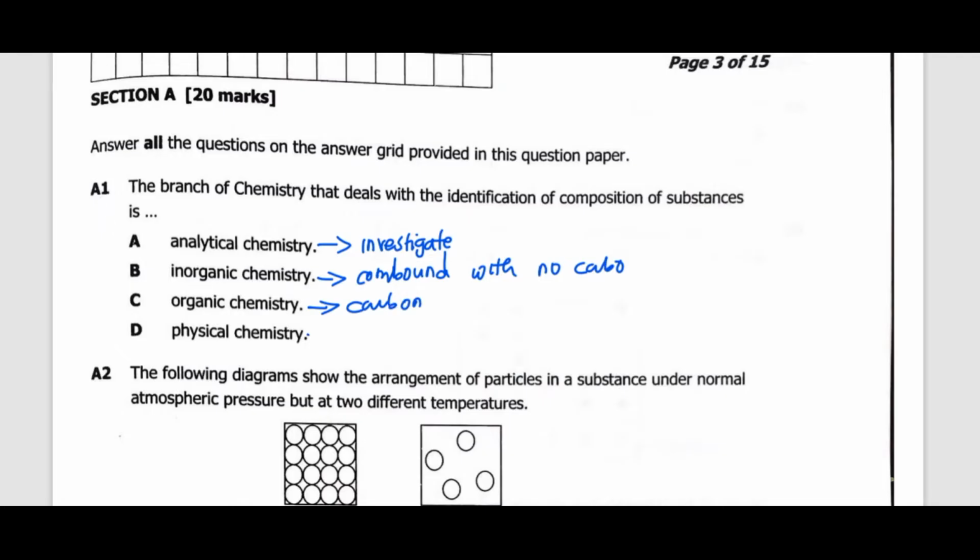Then physical chemistry is the type of chemistry that tells us the relationship between chemistry and physics. So from this we can see that the type of chemistry that deals with the identification of composition is analytical chemistry.